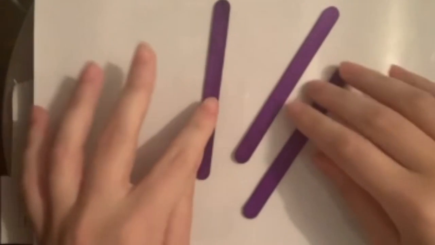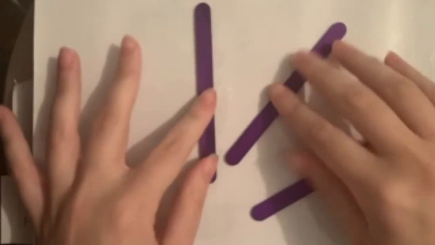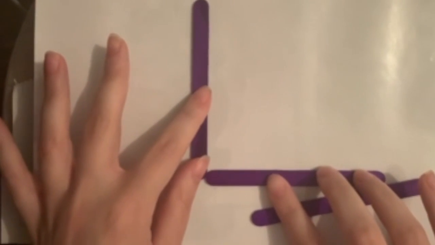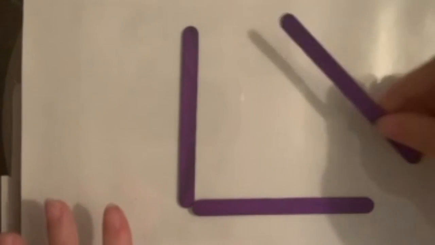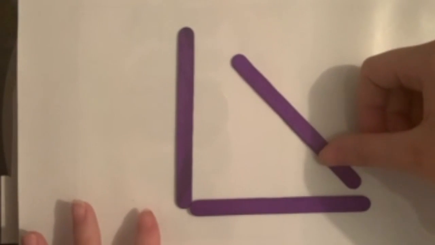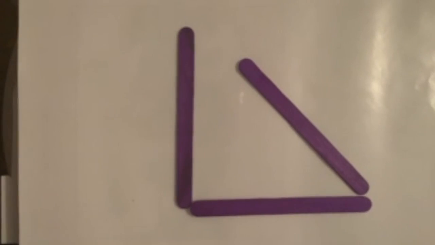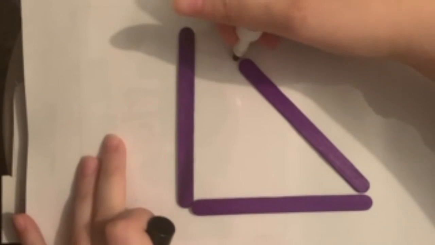Okay, so I have some popsicle sticks, and I'm going to be making our triangles with these. Just a little different way to show you guys what the triangles look like. And this isn't long enough, but let's just pretend that this meets all the way to here.